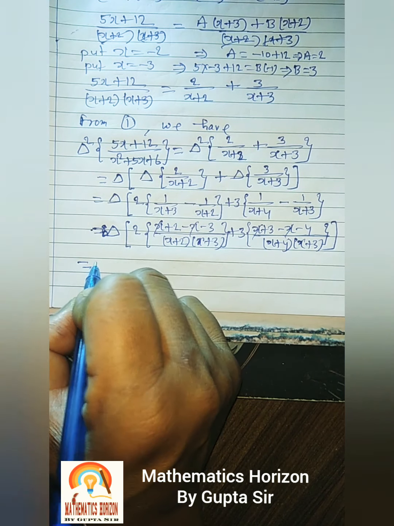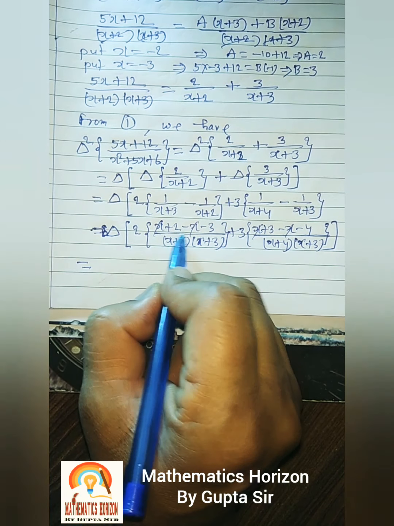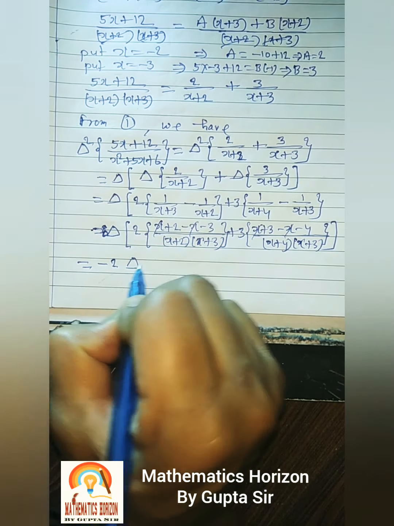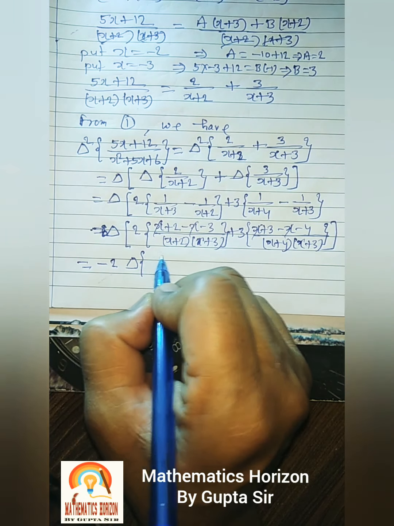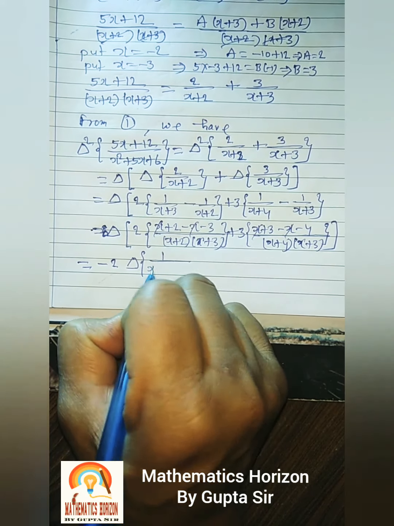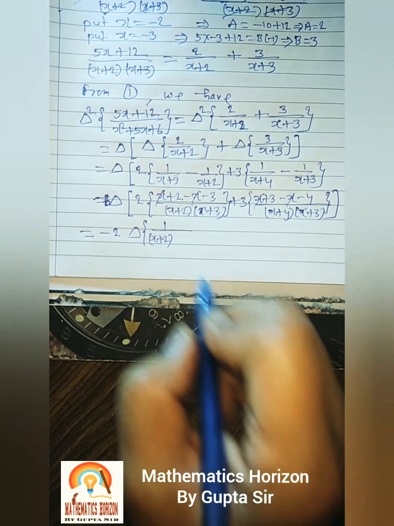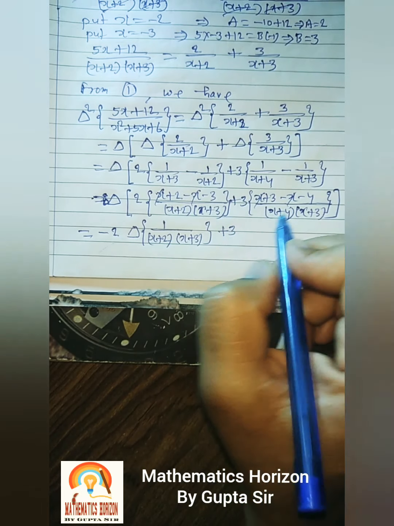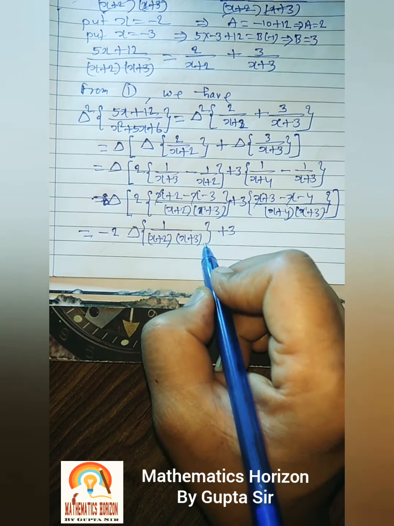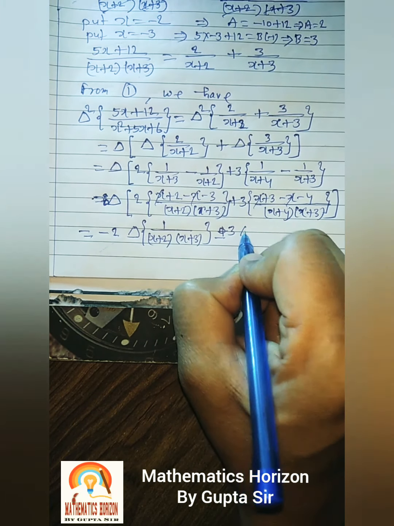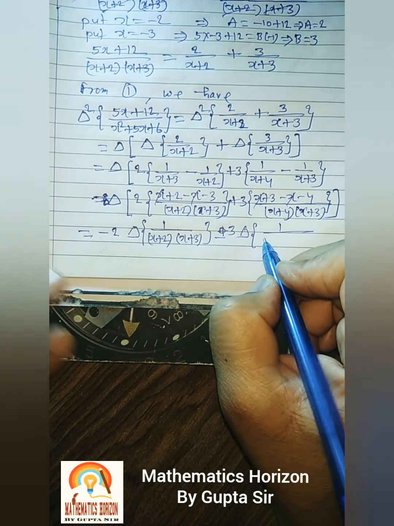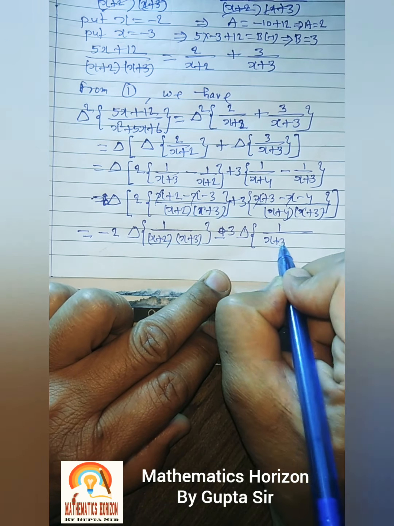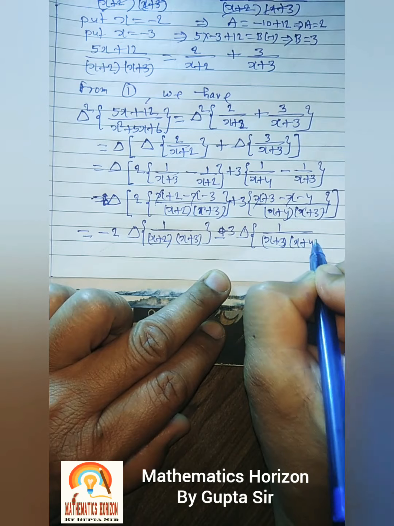We have minus 2 minus 3 is minus 1, that is minus 2 del of 1 upon x plus 2 into x plus 3, plus 3, here we have minus term, means minus 3 del 1 upon x plus 3 and x plus 4.